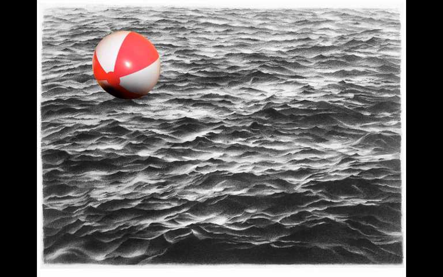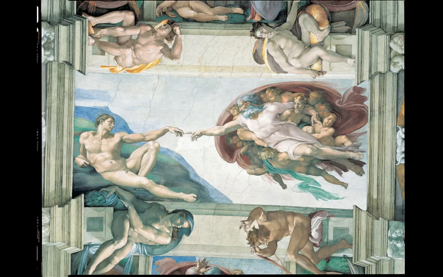One is through its variety. We have something that's very unified. All these waves are very much the same size and color, but this beach ball is much different in texture, in color, and in scale as well. So that's one way we've emphasized this beach ball.